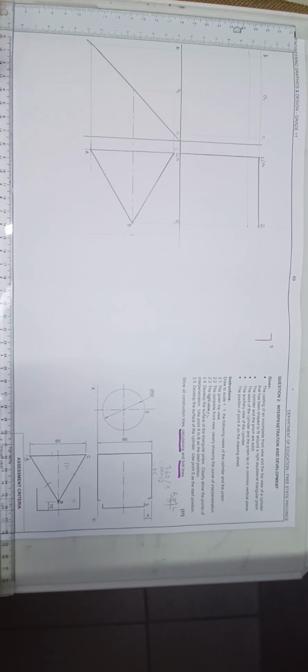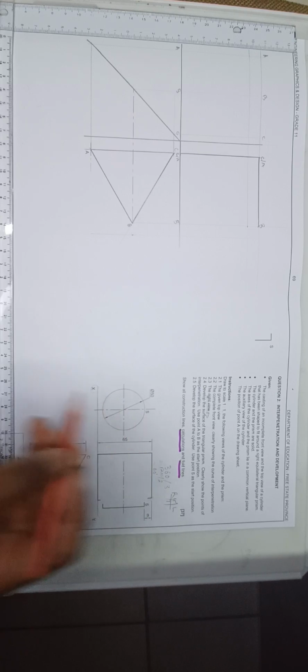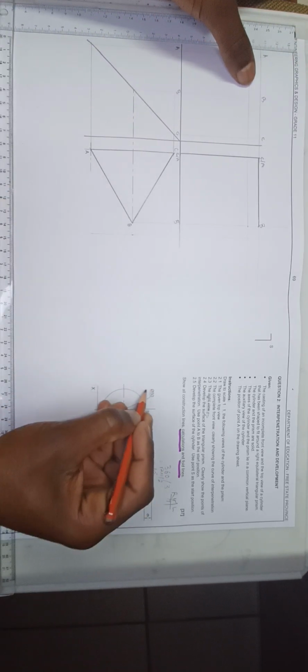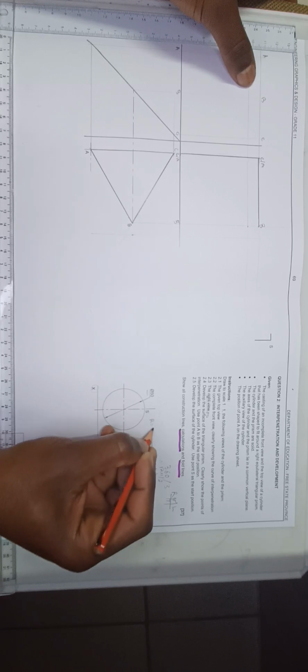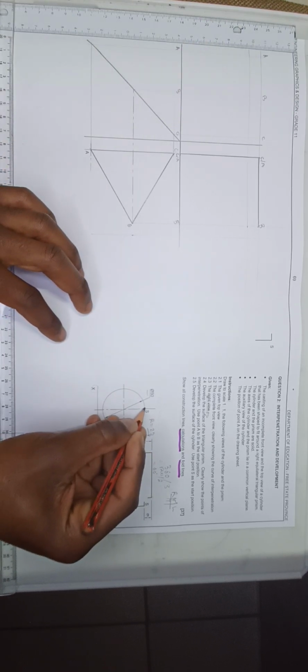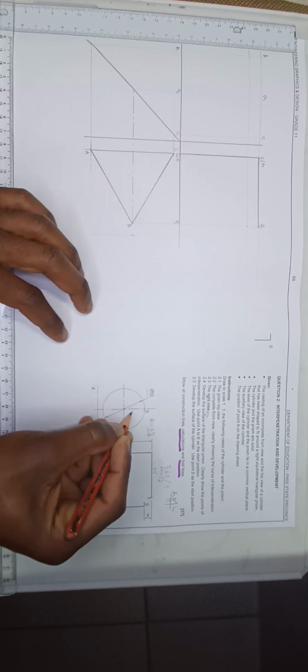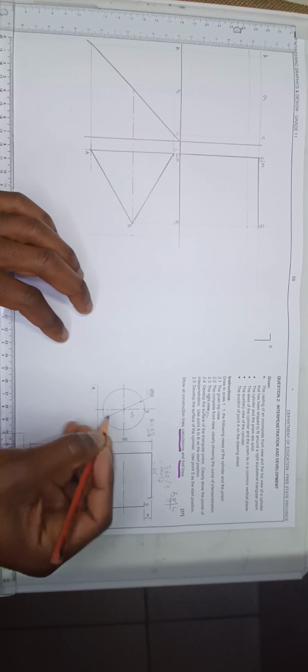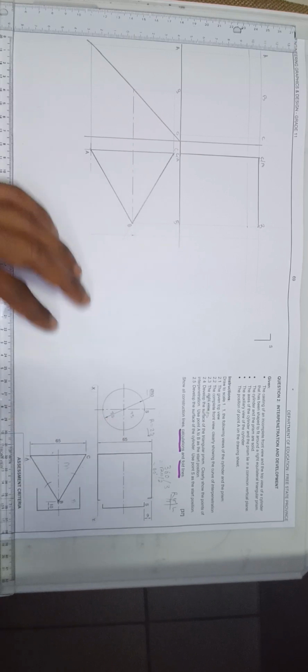Okay, so now they give us a diameter of 50, so you can measure. If it is a diameter of 50, meaning radius is half of diameter, which is 25, meaning from the top to our center it will be 25, and then from the center again to our circumference of the circle it will be 25.